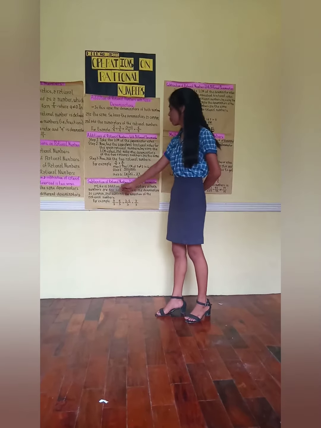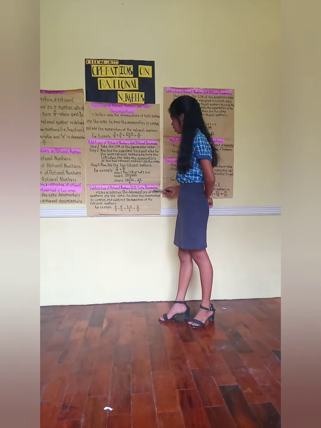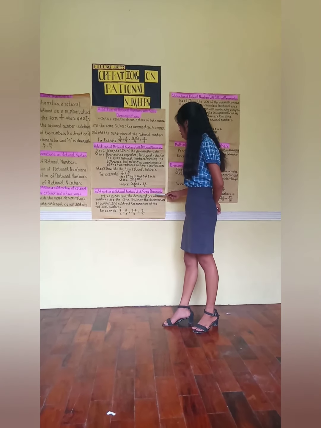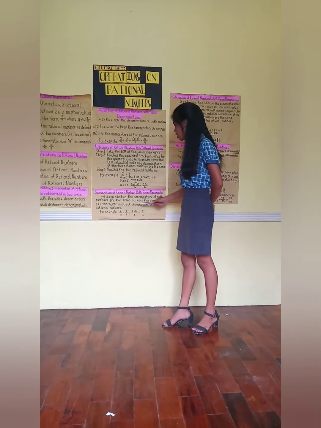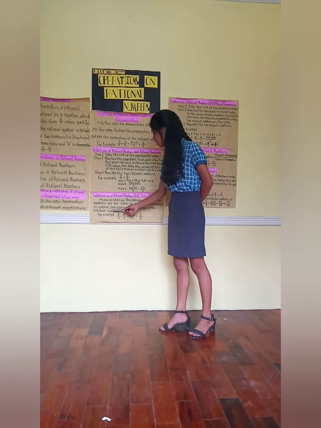Next is subtraction of rational numbers with the same denominator. Like in addition, the denominators of both numbers are the same. So, keep the denominators as common and subtract the numerators of the rational numbers.